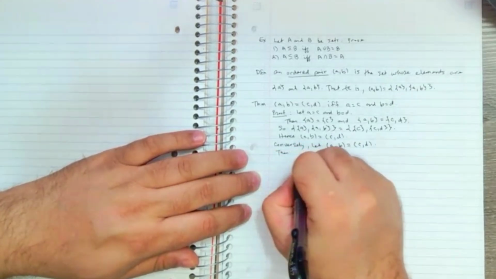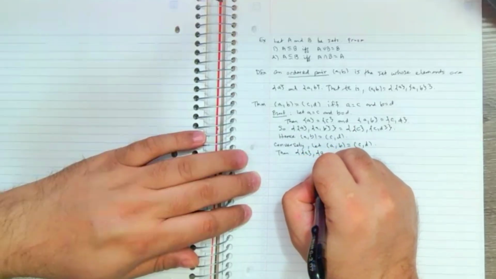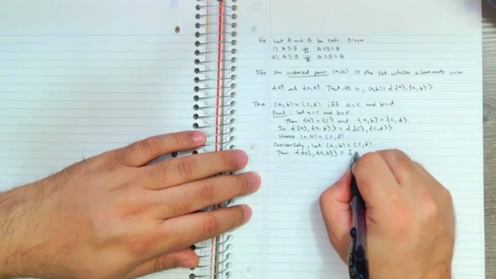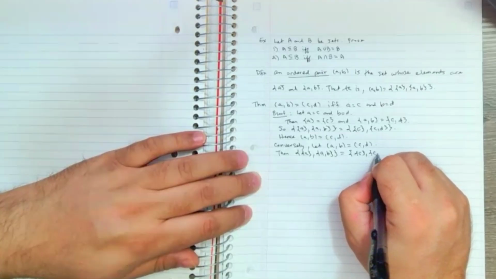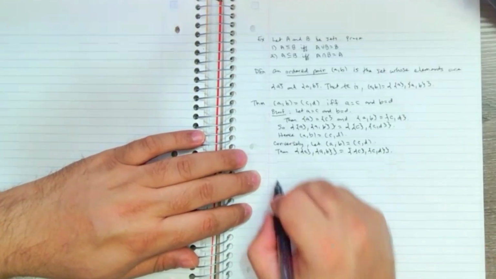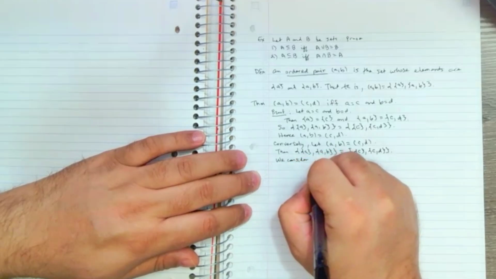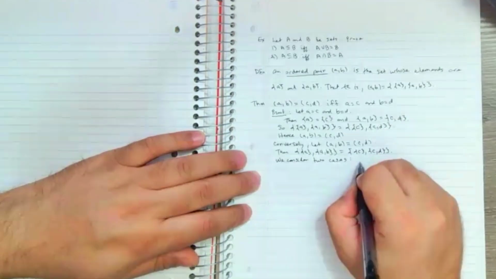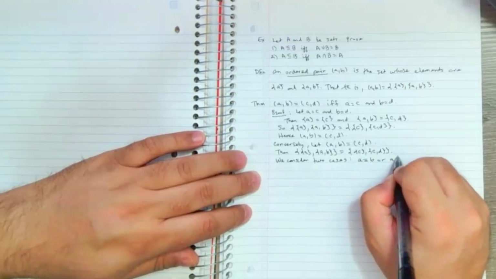Then the set containing the singleton {A} and the set containing the elements A and B is equal to the set containing the singleton {C} and the set containing the elements C and D. So we consider two cases. Either A is equal to B or A is not equal to B.